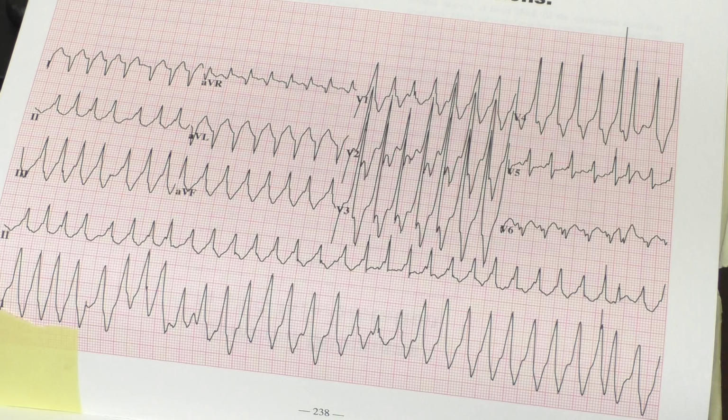Because we don't want to give diltiazem. You give diltiazem in AFib except in WPW, because in WPW, if you give diltiazem or a beta blocker, then what's going to happen? You're going to block the AV node more, and then more stuff is going to go through.